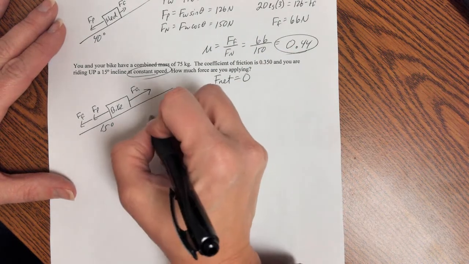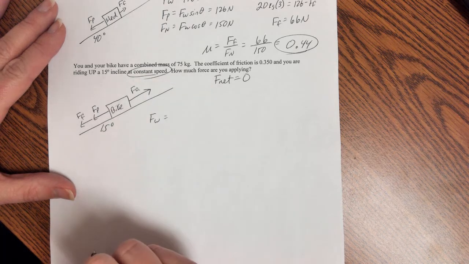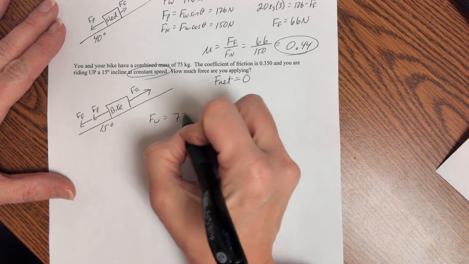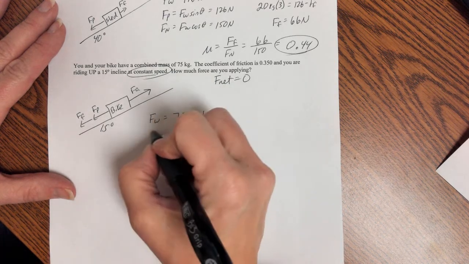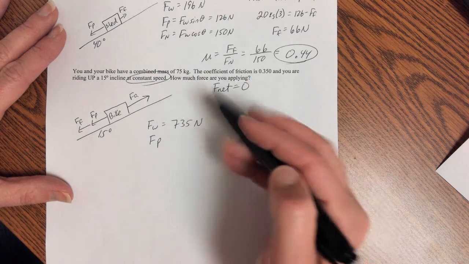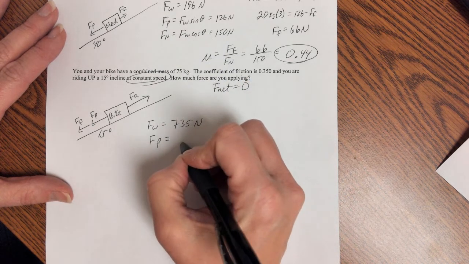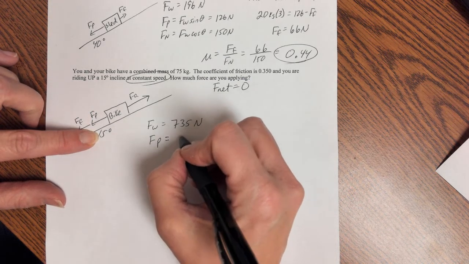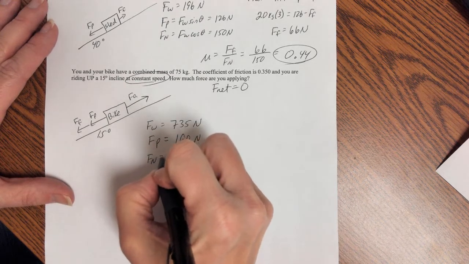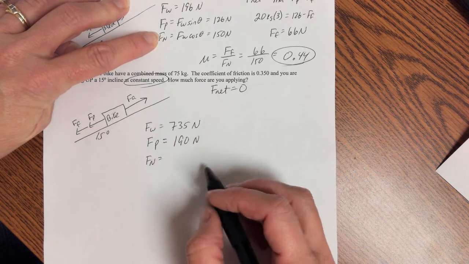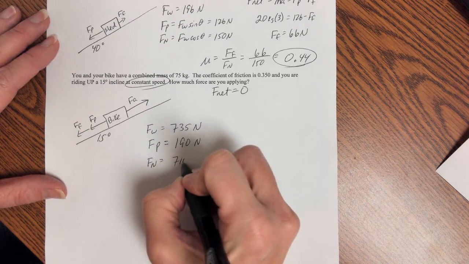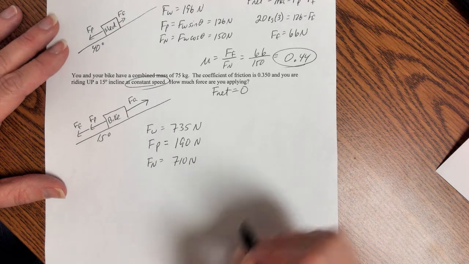So let's start with what we know. Given a 75 kilogram mass, 75 times 9.8 is 735 newtons. FP is weight times the sine of the angle. So 735 times the sine of 15 degrees gives us an FP down the hill of 190 newtons. Normal force is weight times the cosine of the angle. So 735 times cosine of 15 degrees is 710 newtons.